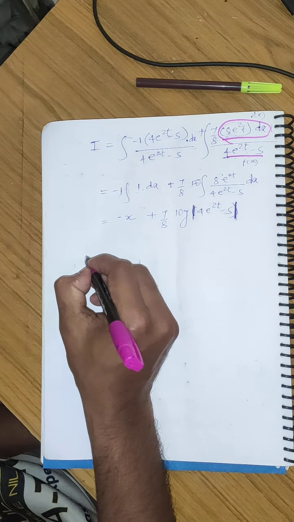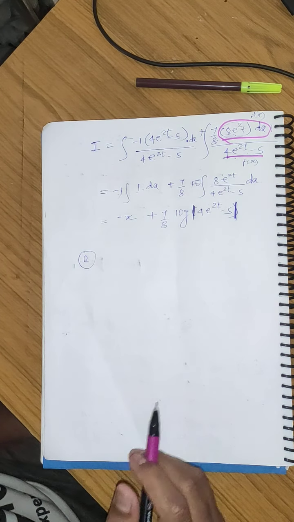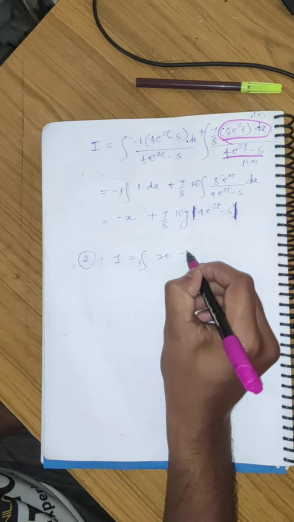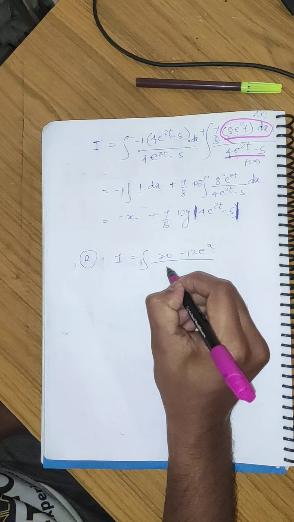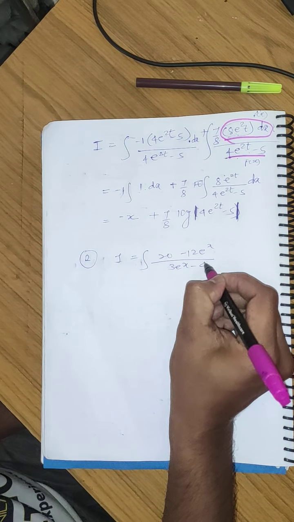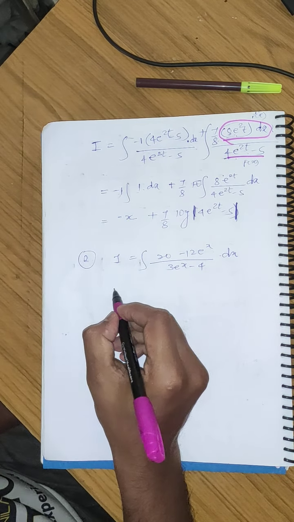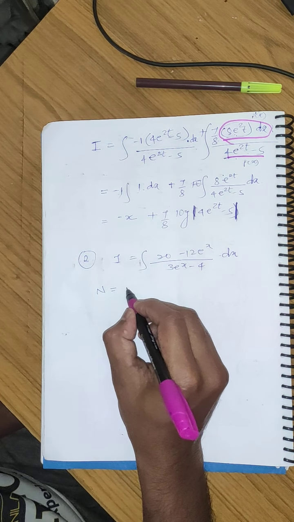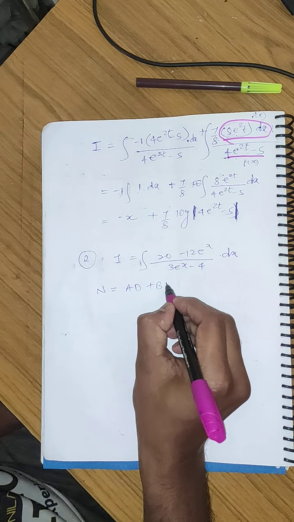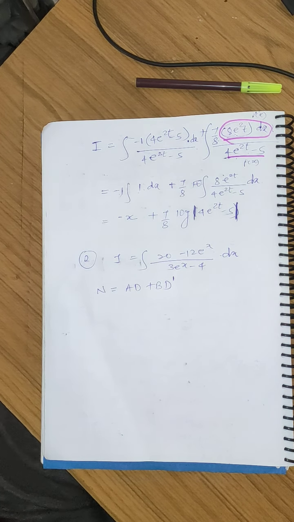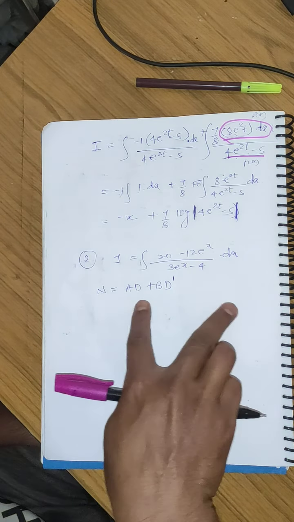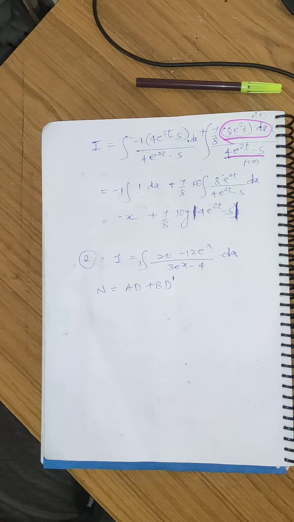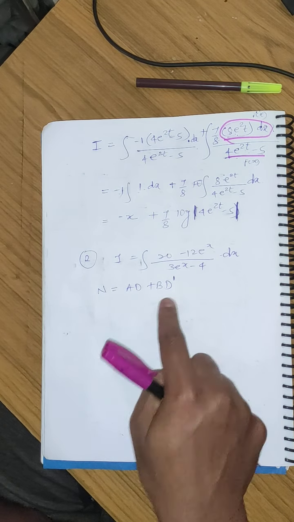Next problem is second, which is 20 minus 12e⁻x divided by 3e⁻x -4 dx. So again, the numerator is equal to a into denominator plus b into derivative of the denominator. अगर आप एग्जाम में एक्सप्लेन करके भी लिख सकते हैं, ऐसे भी लिख सकते हैं. एक्सप्लेन किया तो इट इज़ बेटर, यू हैव टू राइट, लेकिन आपको याद रहने के लिए ये याद रखिए.